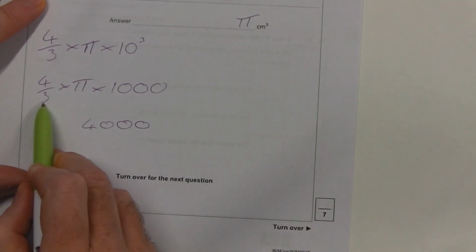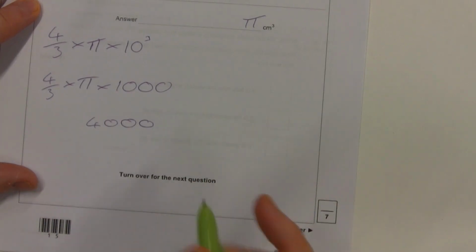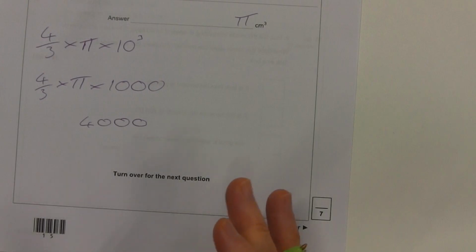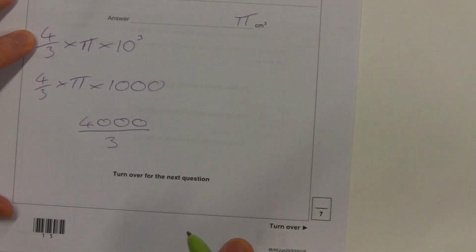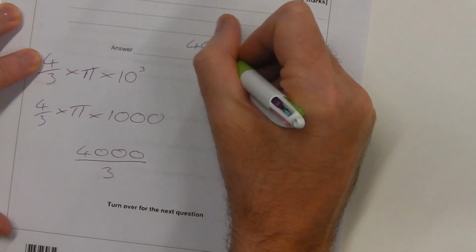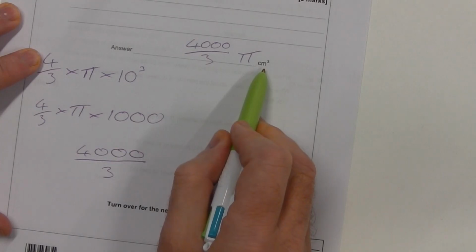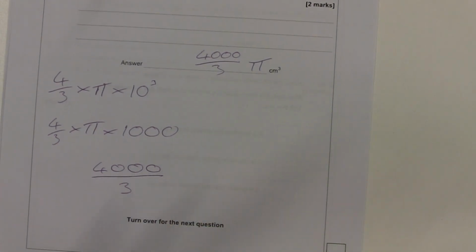But we still need to divide it by 3. And we just said we don't want to divide it by 3 because we're going to end up with recurring decimals. So again, being in terms of pi, we can leave it in the shorthand version, and we can just say then that it's still divided by 3, and that's what we can use for our answer. 4,000 divided by 3 pi centimeters cubed. And that is our answer in terms of pi.